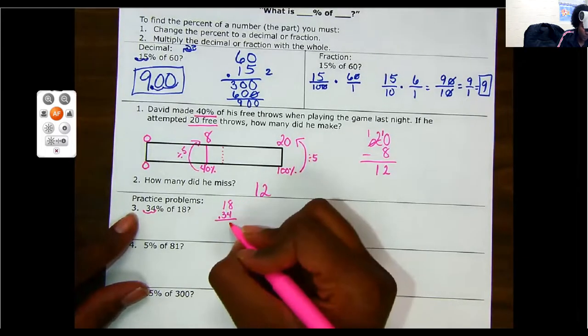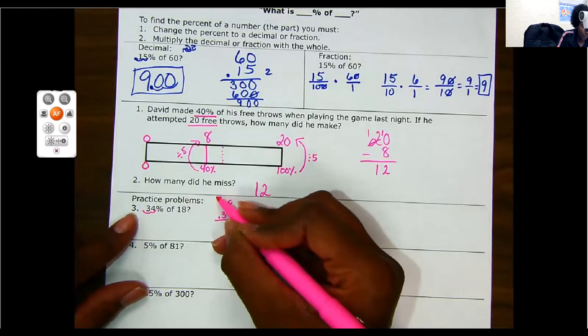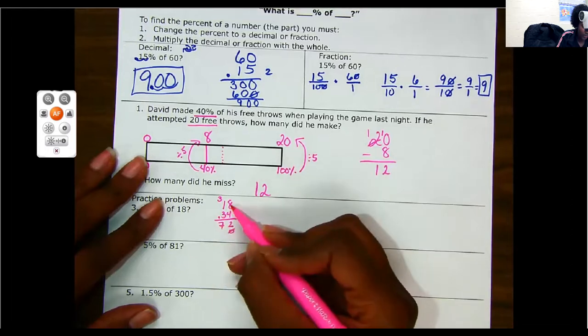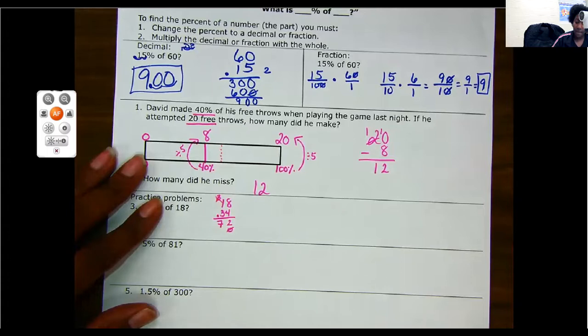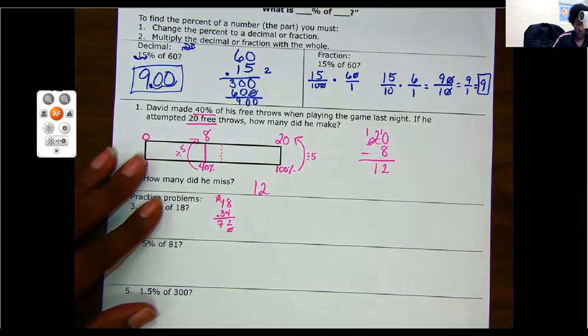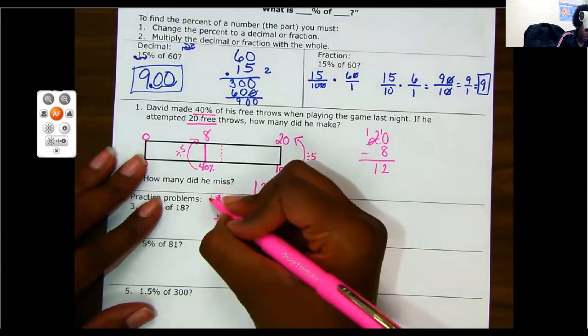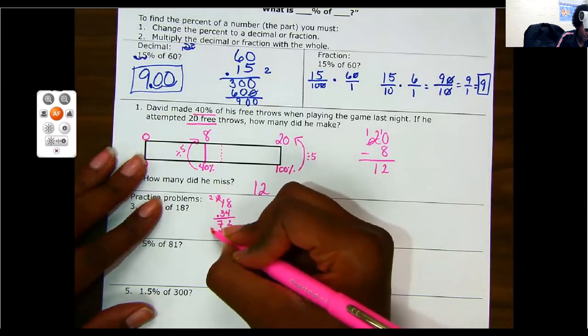8 times 4 is 32. 4 times 1 is 4, plus 3, 4, 5, 6, 7. 0 placeholder. 3 times 8, that's 24. 3 times 1 is 3, plus 2 is 5.